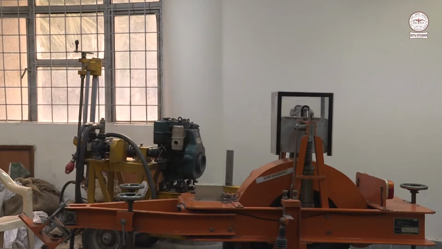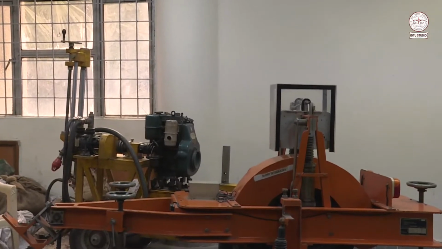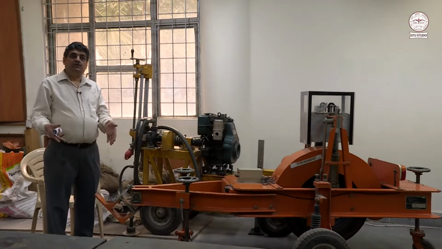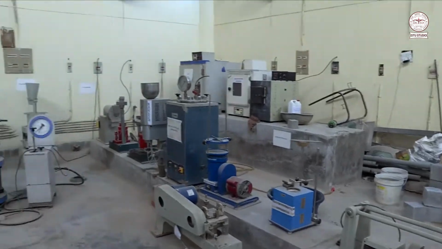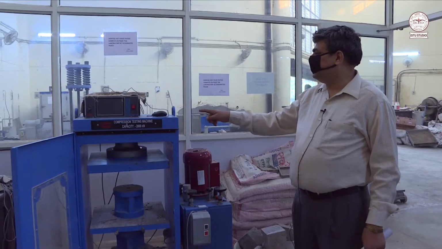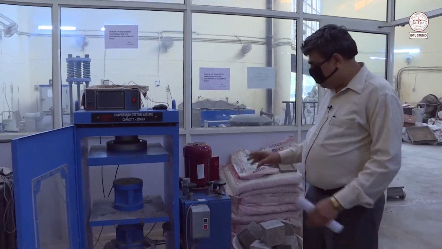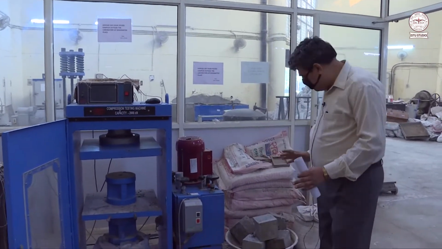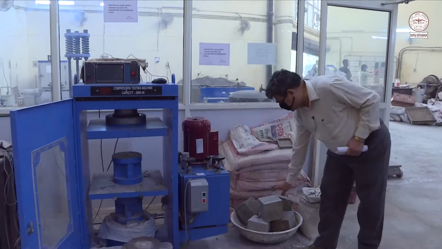Here it is core cutting machine where we can take out the sample of the road. Compression testing machine where we can test for compressive strength of the concrete blocks.